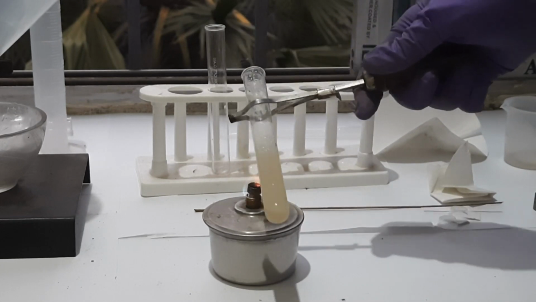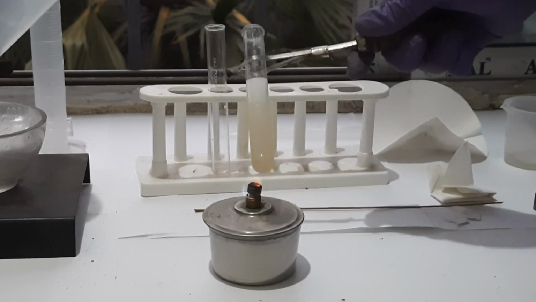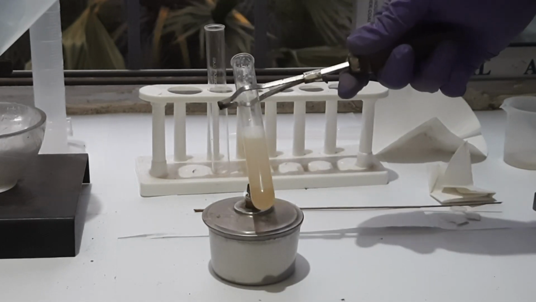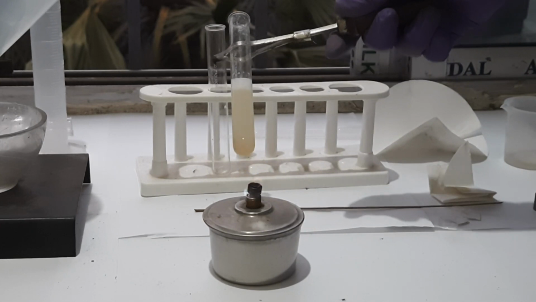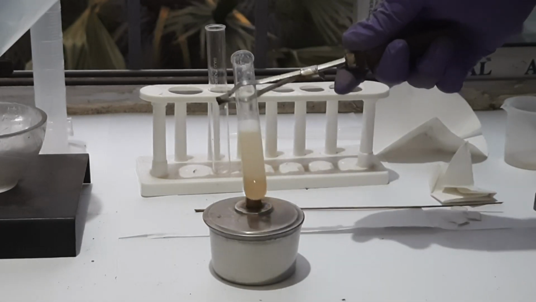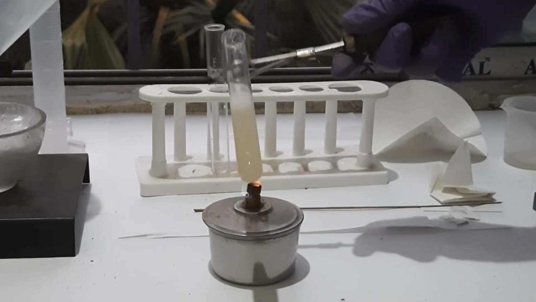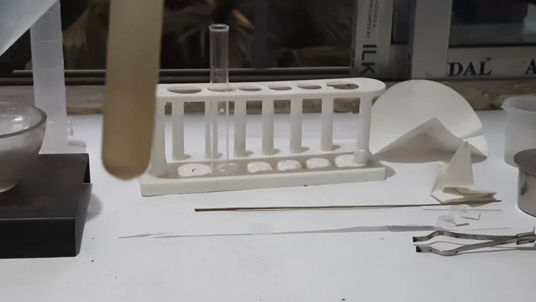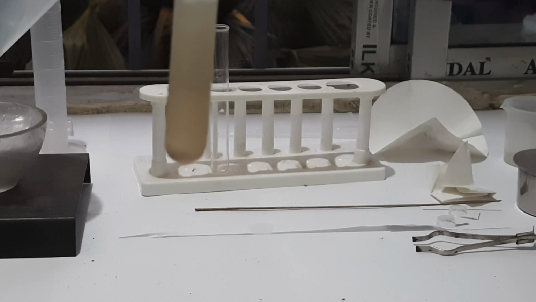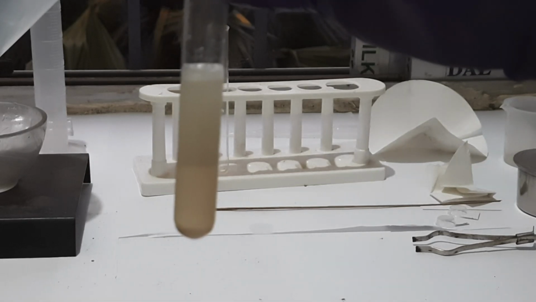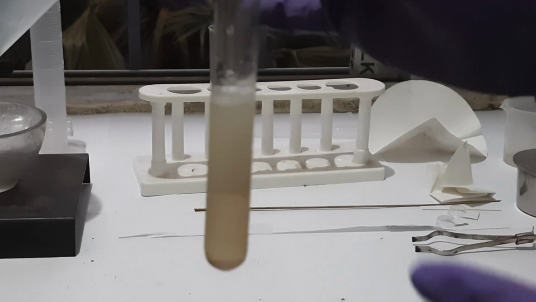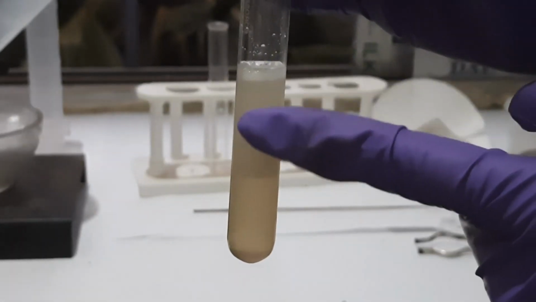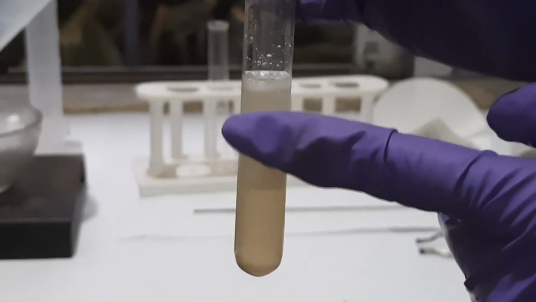Like that you have to give heat for about 10 to 15 minutes. During this process you have to use hand gloves to protect yourself from strong NaOH. Now you can see the soap has been prepared. You can see the difference between two layers.